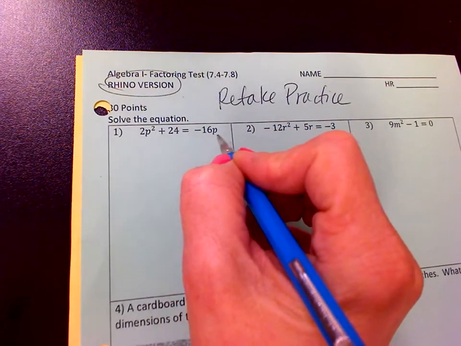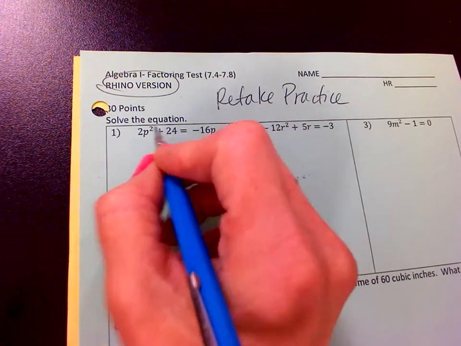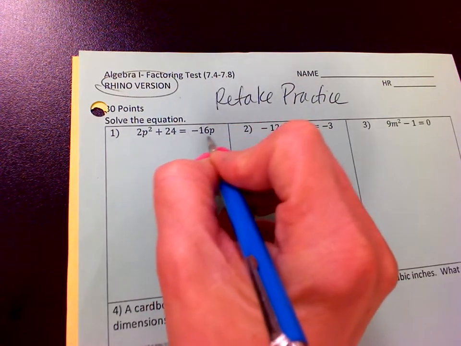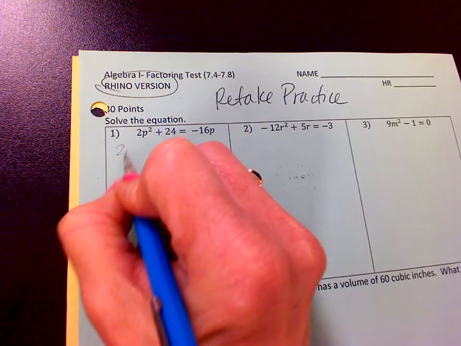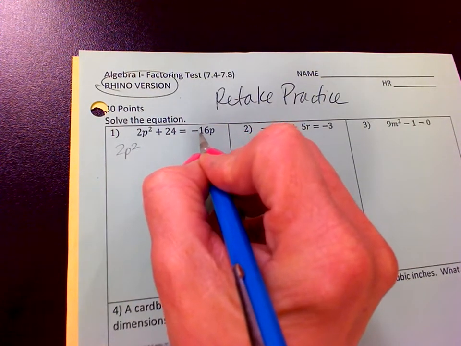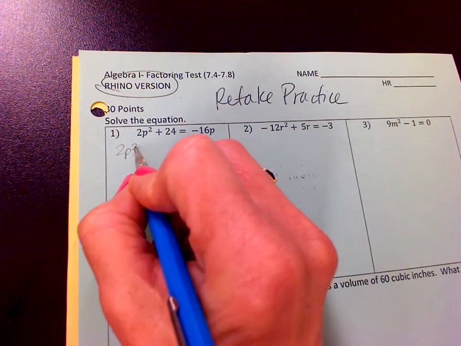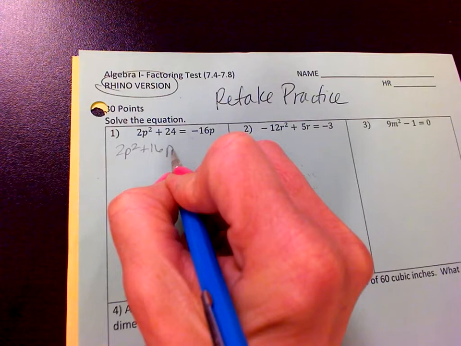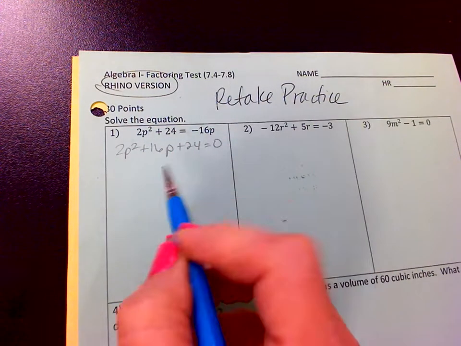statement true. Well, it'll be easier if you have all of the numbers and all the terms on the same side. So we're going to move this negative 16p over here, but be careful how you bring it over. This is the negative 16p, so you're going to add 16p, but I'm going to go ahead and put it in descending order by exponents. So I'm going to put the 16p here versus at the end. Just saves me one step of moving it around.